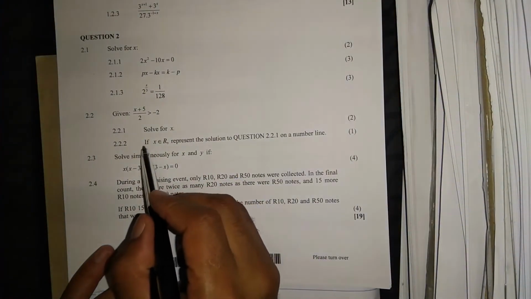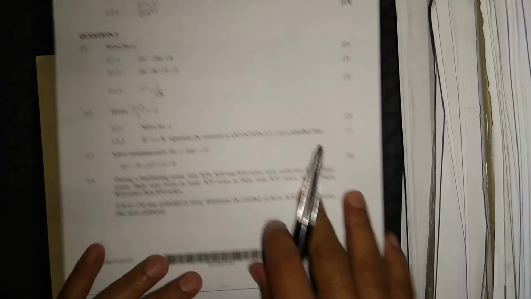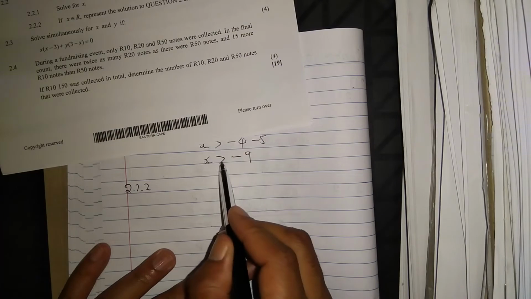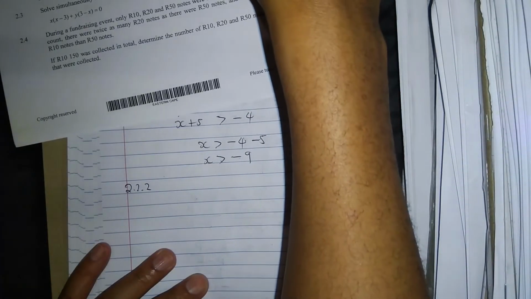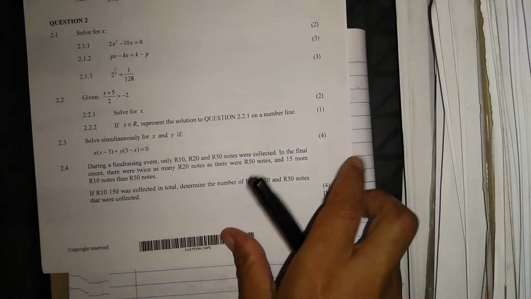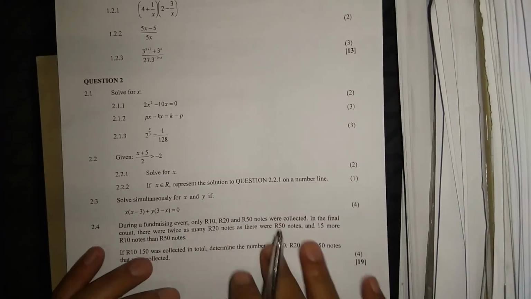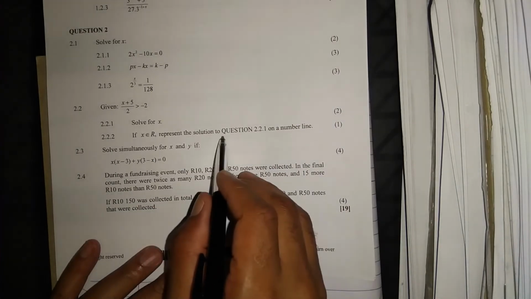Then 2.2.2. Now to answer that question, our x is actually x greater than minus 9. So any value that's greater than minus 9 is actually our solution for the equation. Now if x is an element of real numbers, represent the solution to the previous question on a number line.